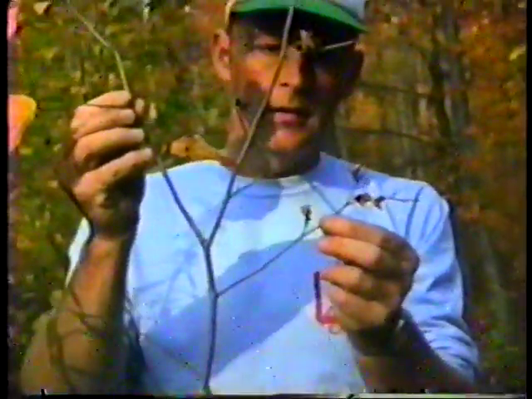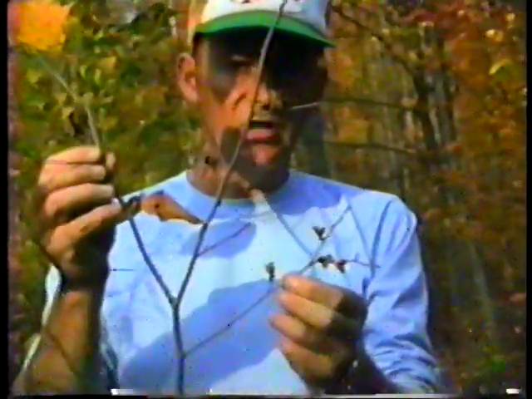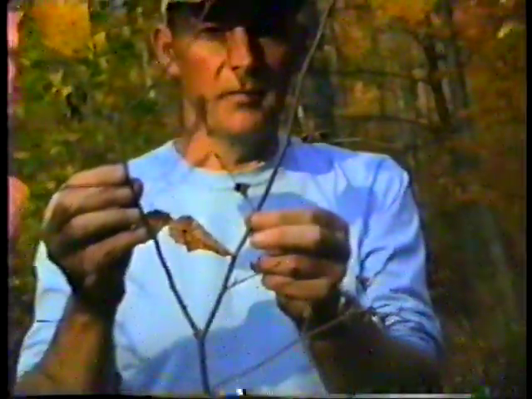Now, because we can see the fruit on the twig over here, go back into your literature and tell me, is this a red elm or is this a slippery elm? Which one has fruit borne like this? Is this a slippery elm or is this a red elm?